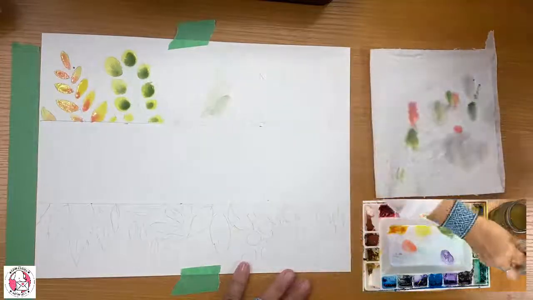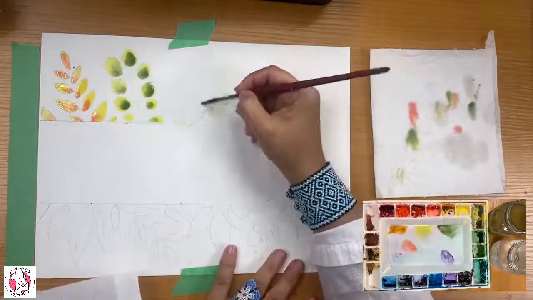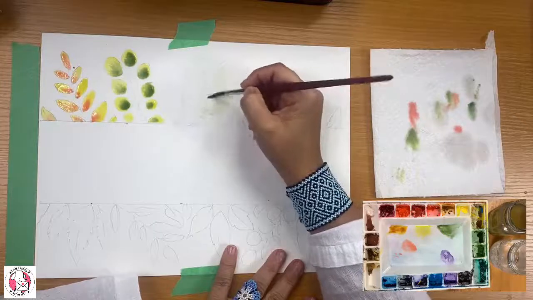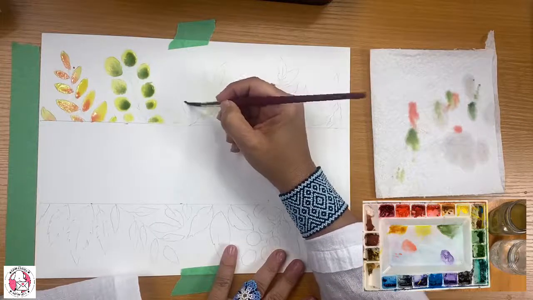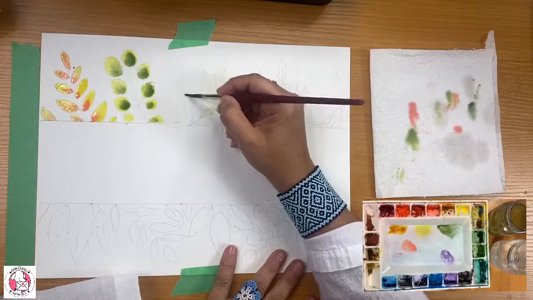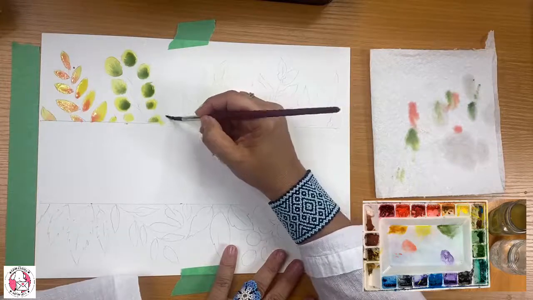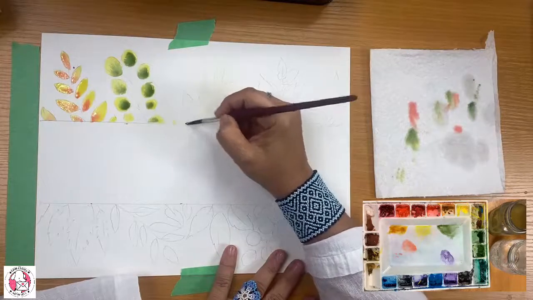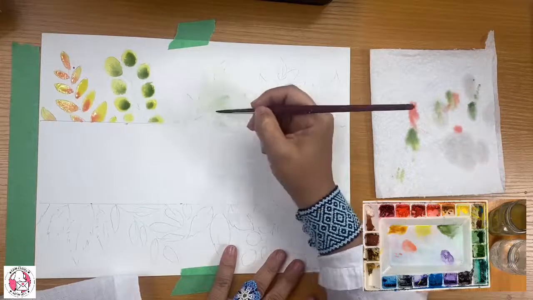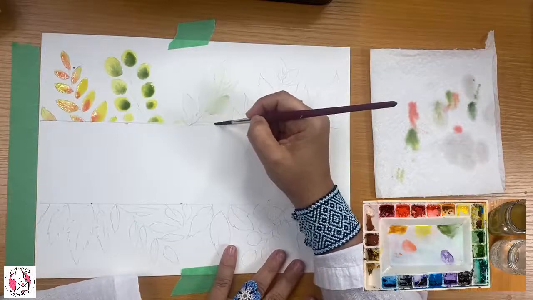So now that we have this, I'm going to wet all my leaf, and I'm going to use the wet-with-wet technique. What does that mean? I'm wetting the paper, then I'm loading my brush with color.